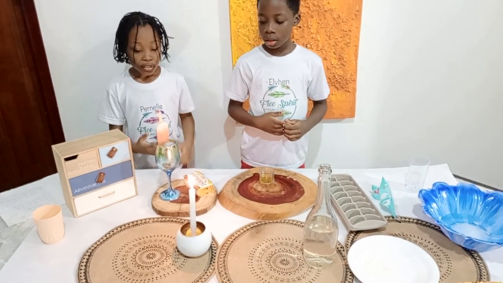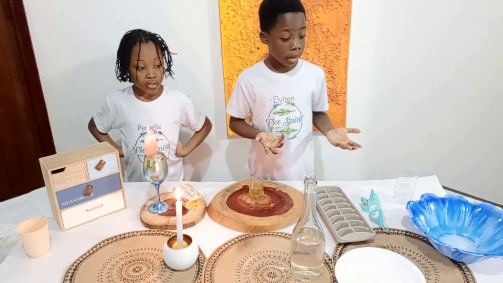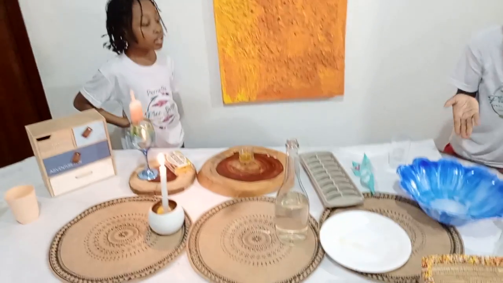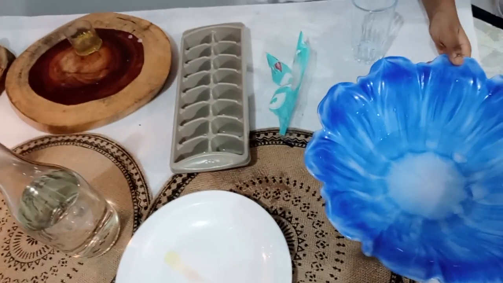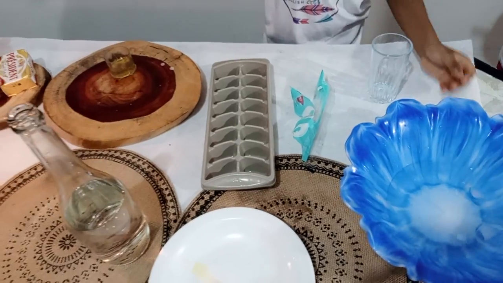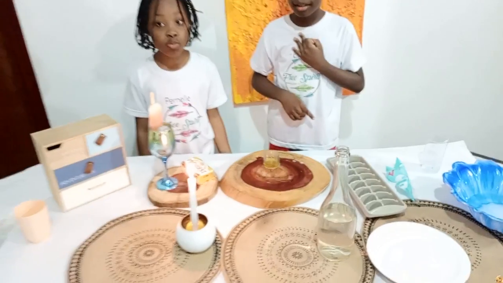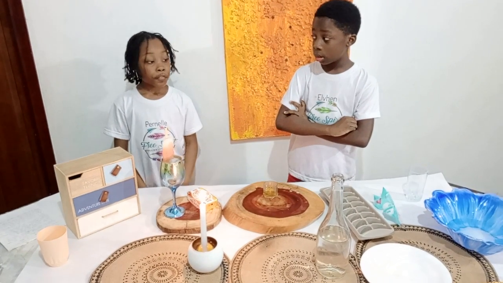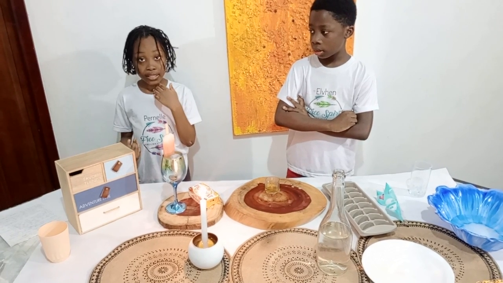So guys, all of these experiments were so cool. Like this ice, it has melted, guys, look at the ice. It has melted from a solid to a liquid, and the wax from solid to a liquid to a solid again. Isn't that just incredible how this works? Guys, you know that water can change from a solid to a liquid, and it can also change to gas, water vapor.